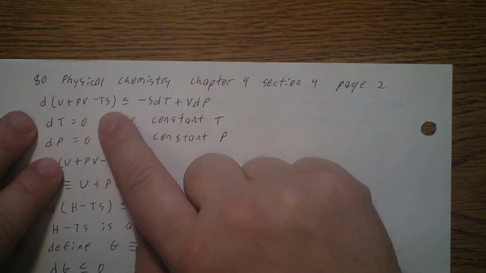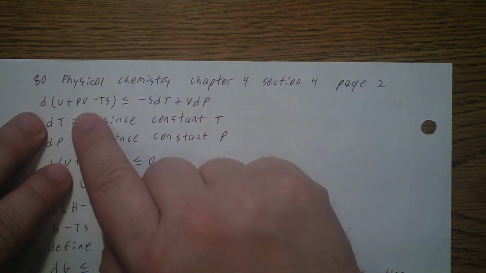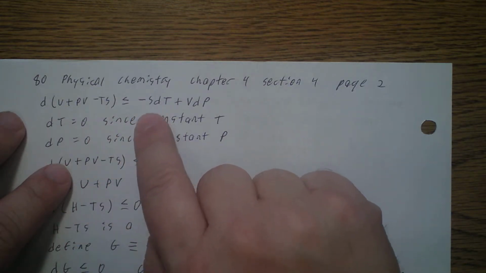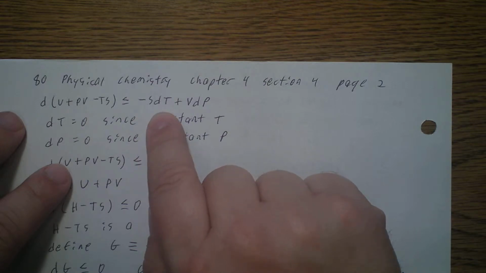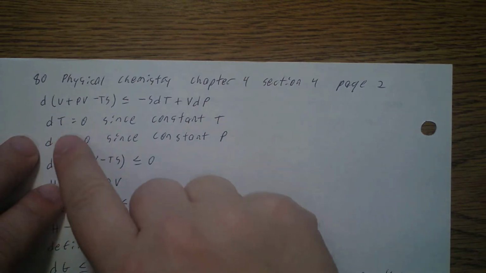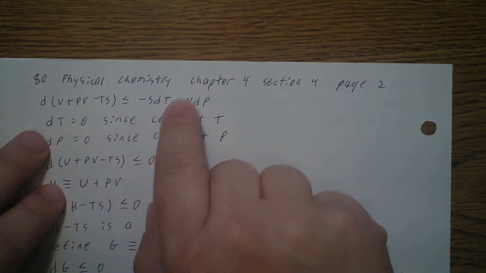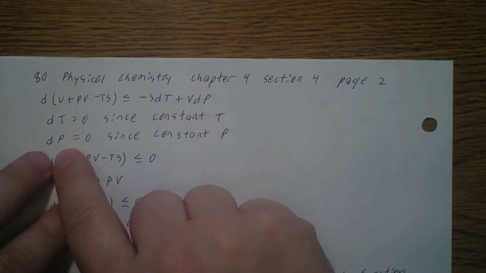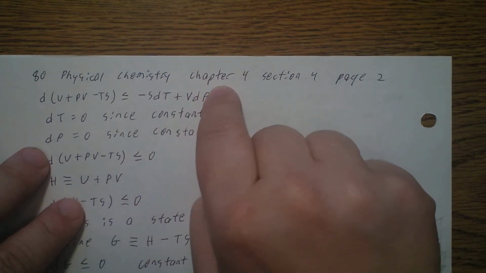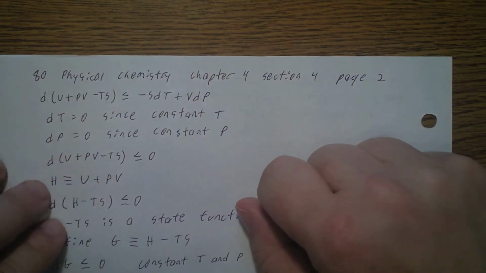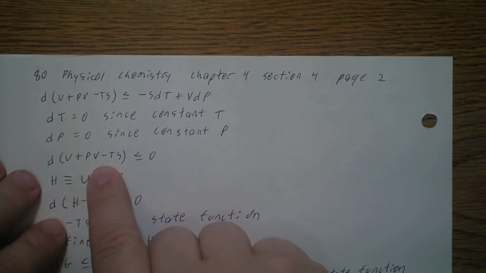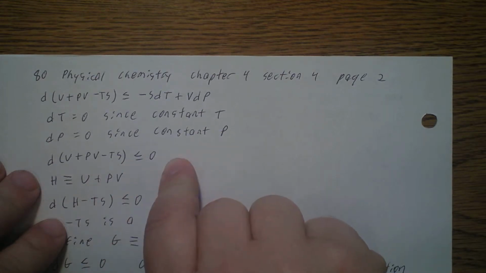So combining those on the left side, we get the differential of internal energy plus pressure volume minus temperature times entropy is less than or equal to minus entropy times differential of temperature plus volume times differential of pressure. Now remember we said we're at constant temperature, so dT is equal to 0, so this term is equal to 0. And we said we're at constant pressure, so the differential of pressure is equal to 0, so this term is equal to 0. So this whole right side is equal to 0, which means the whole left side is equal to 0. So we get the differential of internal energy plus pressure volume minus temperature times entropy is less than or equal to 0.